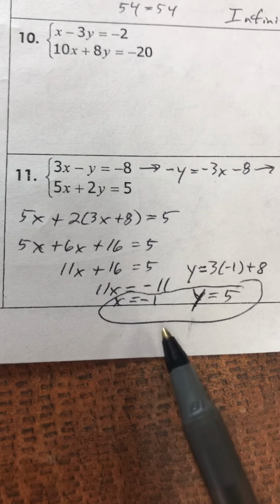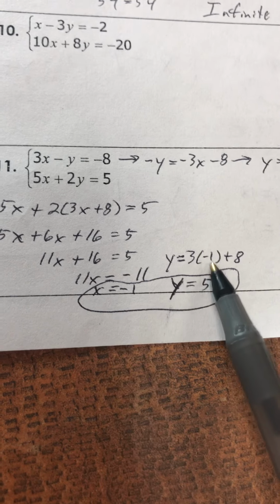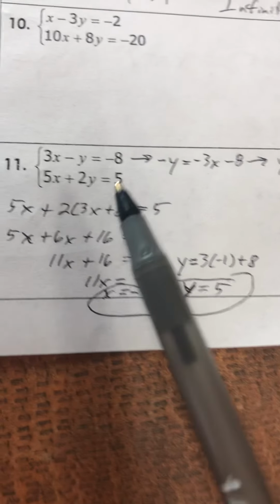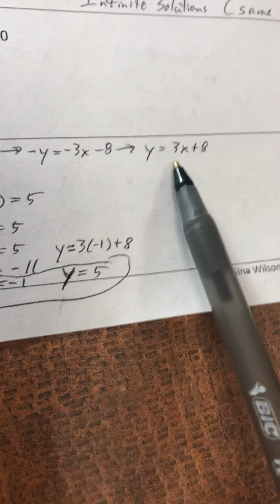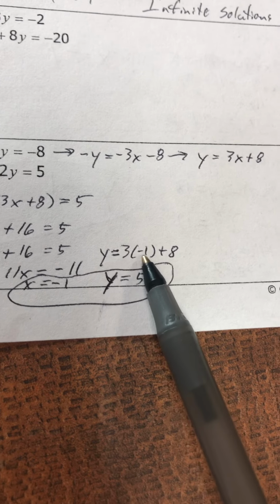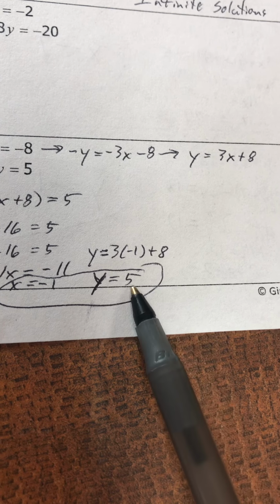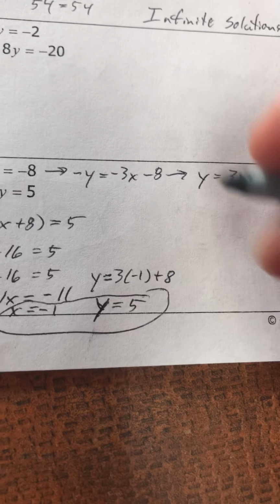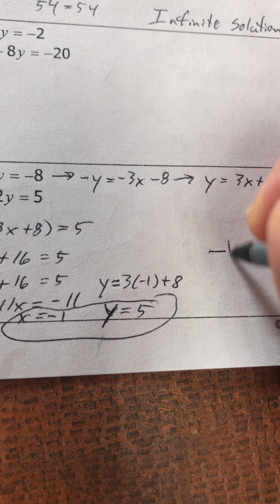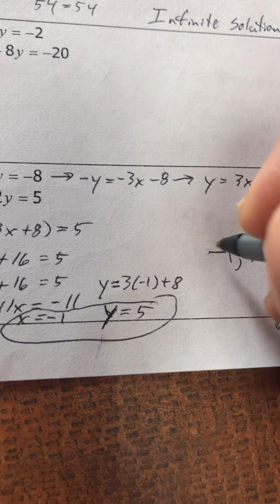And I solve, and I get negative 1 for x. I plug in my negative 1 for x back into this problem right here, because it was just quicker and easier. And 3 times negative 1 is negative 3. Negative 3 plus 8 is 5. So my solution to this system of equations is (-1, 5).